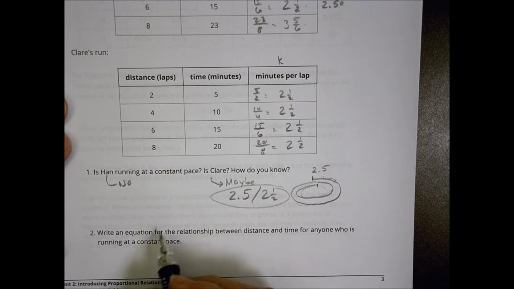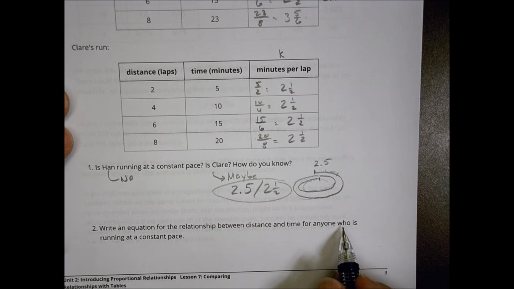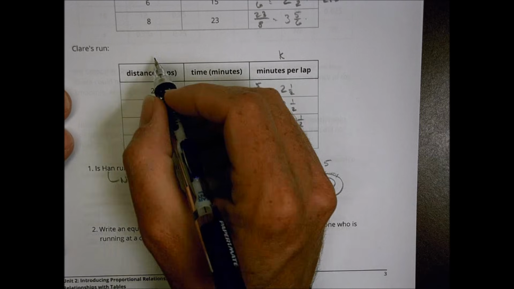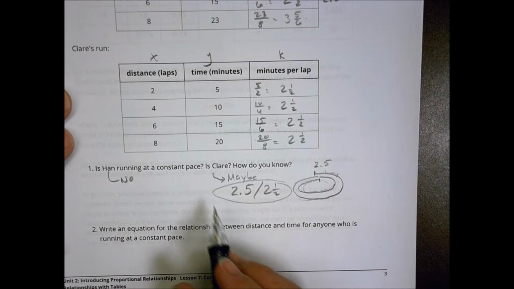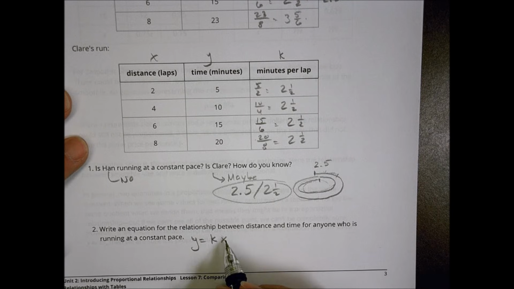Write an equation for the relationship between distance and time for anyone who is running at a constant pace. All right, so to do this, we would look at our x and our y values, and the formula we've used before is y equals the constant of proportionality times the x value.